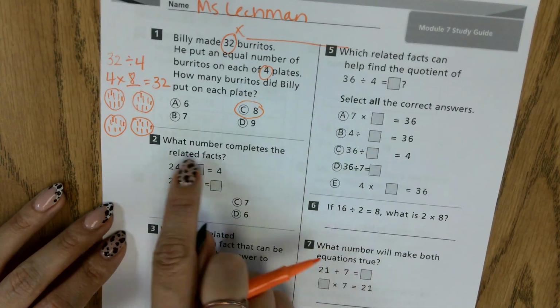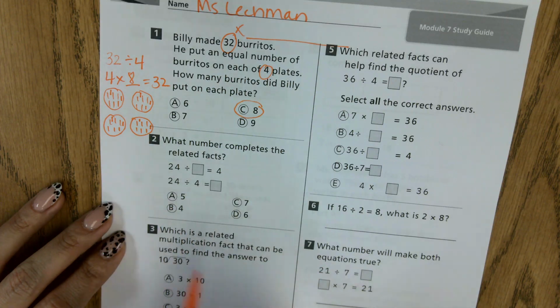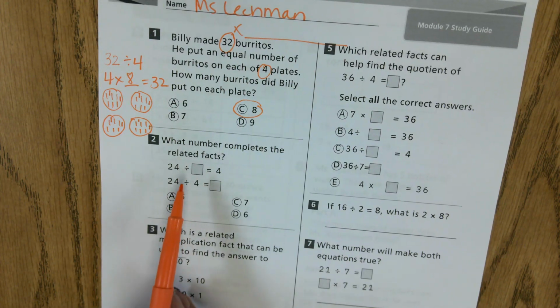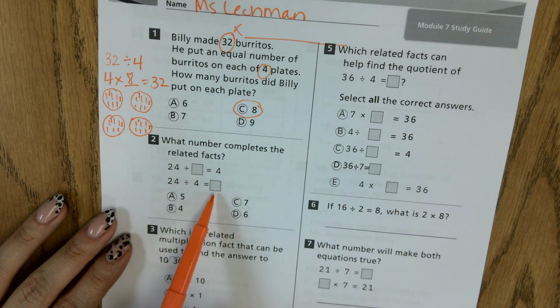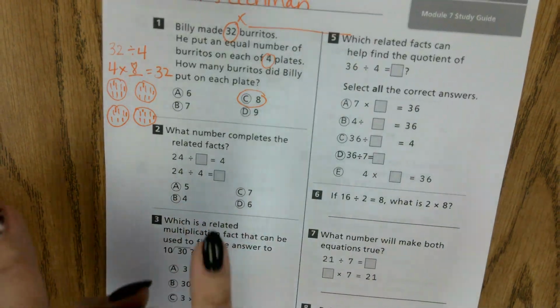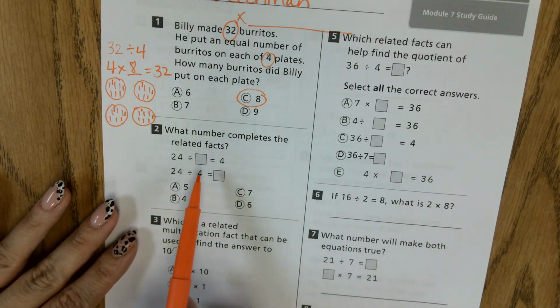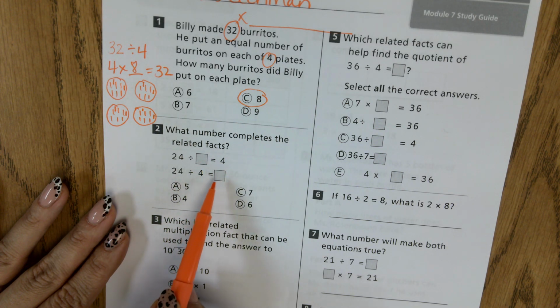What number completes the related facts? This is our related facts that we've talked about, but you will notice we don't have division and a multiplication. You will notice they're both division, but if you look, it has now given you 2 blank spots in 2 different areas. This is similar to our commutative property that we talked about, but this time it's with division. So 24 divided by blank equals 4, or 24 divided by 4 equals blank. This is our fact family. These are both going to be the same number.